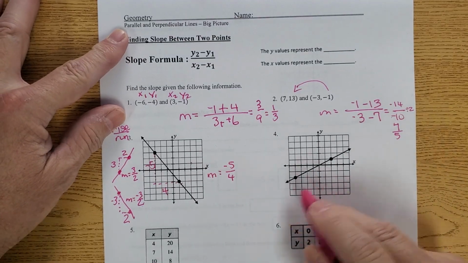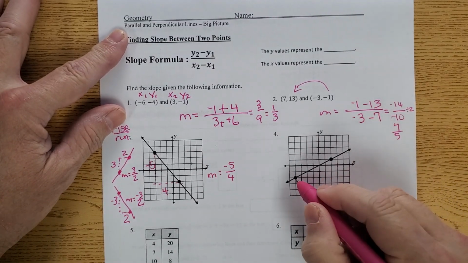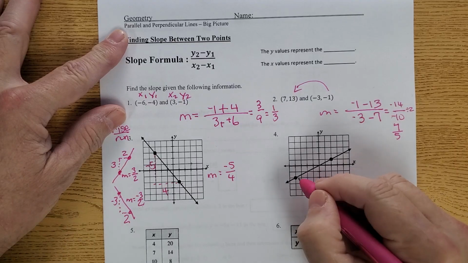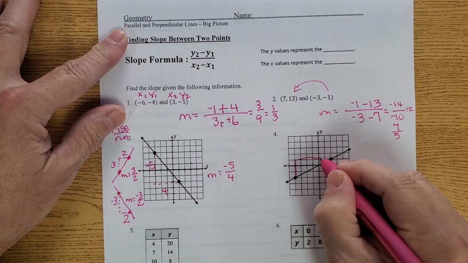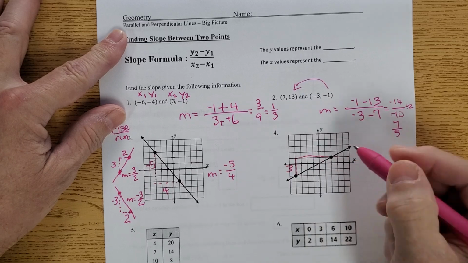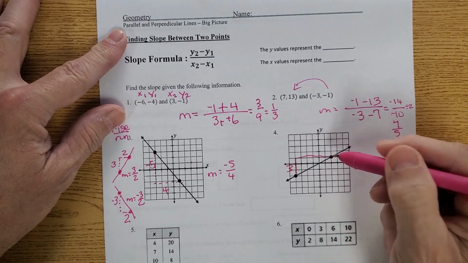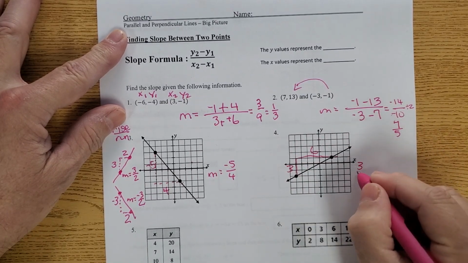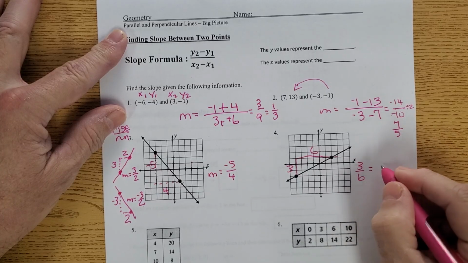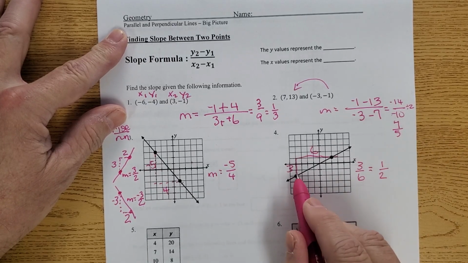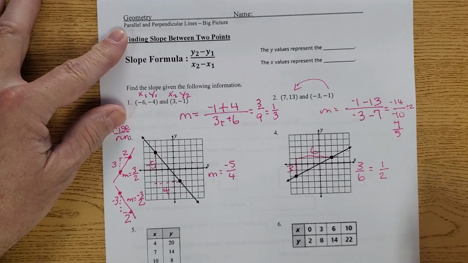This one's an uphill slope. It looks like it's up 1 over 2, but I'll just be safe and do it this way. So that's up 3, and that's over 1, 2, 3, 4, 5, 6. So 3 over 6, if you reduce that, is equal to 1/2 for the slope. Like I said, up 1 and over 2 would have worked as well.